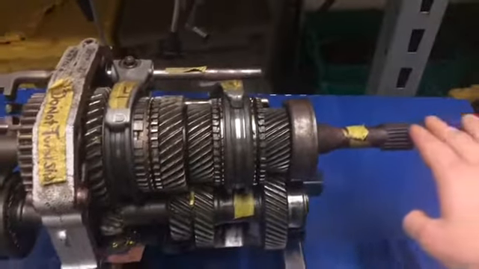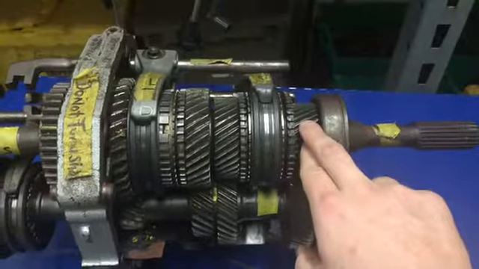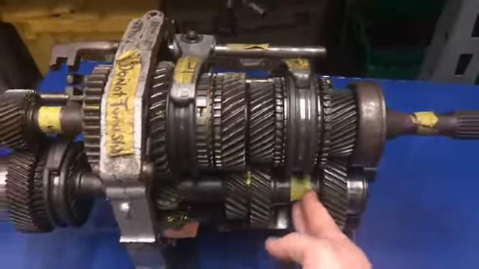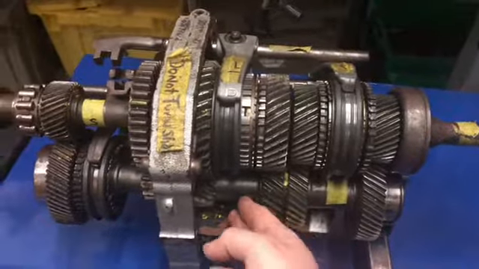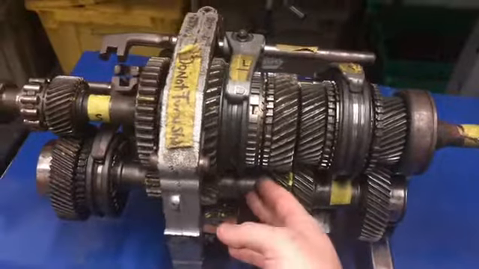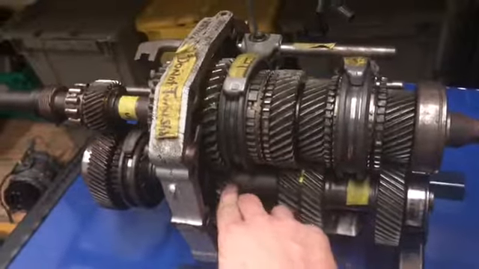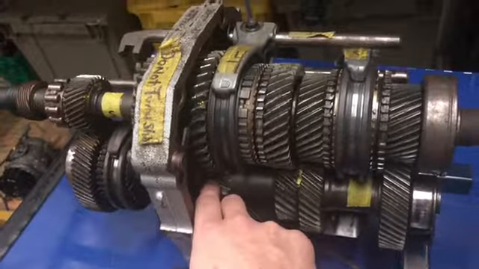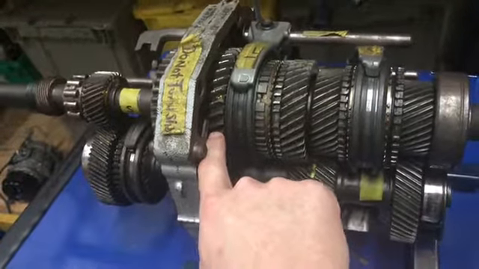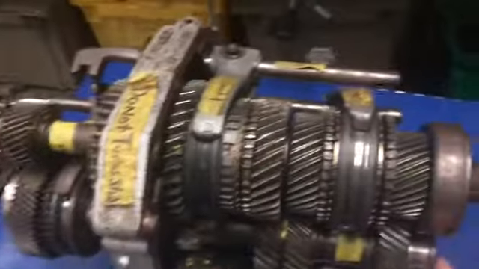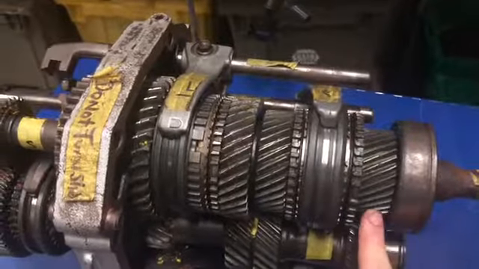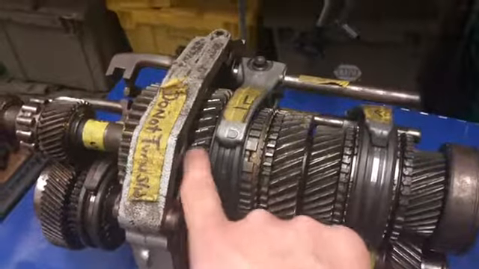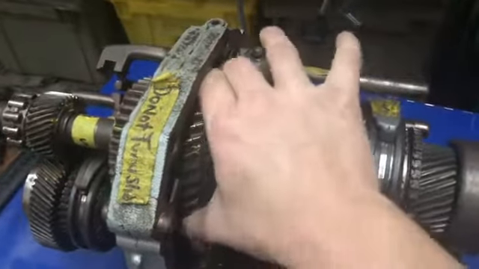Power is going to come from the engine through the input shaft to the input gear, down to the counter gear. Power then gets transferred through the counter shaft, which is also called the cluster shaft, all the way through to the selected drive gear. This is the drive gear for the first gear. This is the driven gear for the first gear. So power comes all the way through the engine, through the input gear, down to the counter gear, all the way to the first driven gear, up through to first driven.